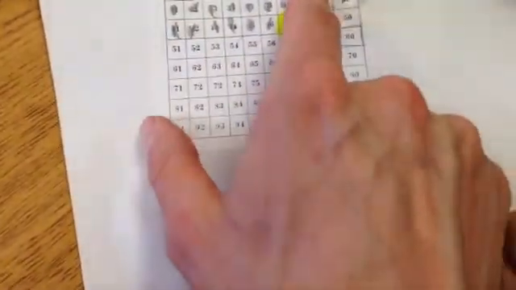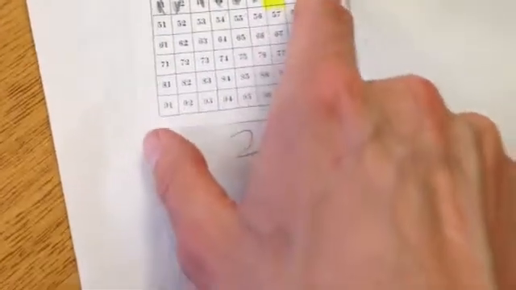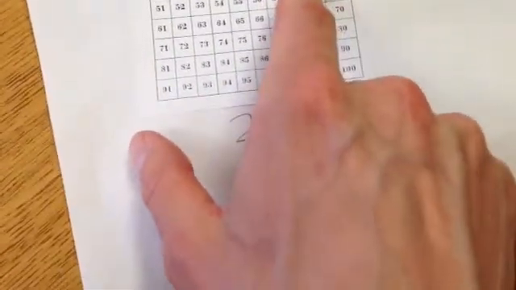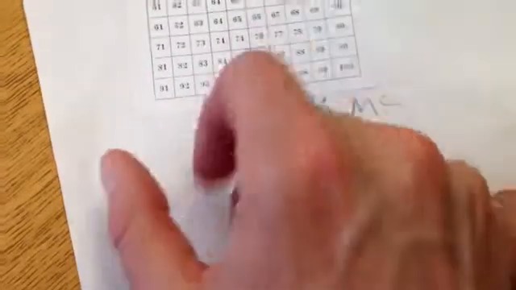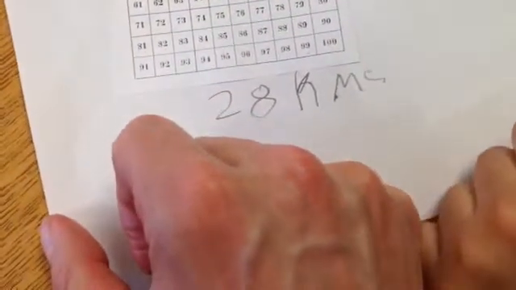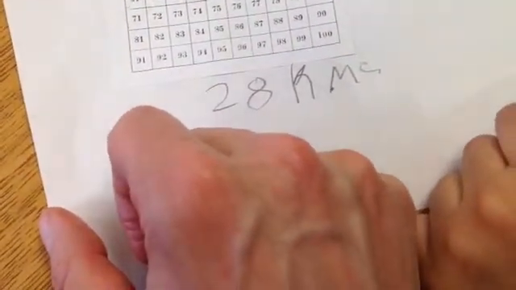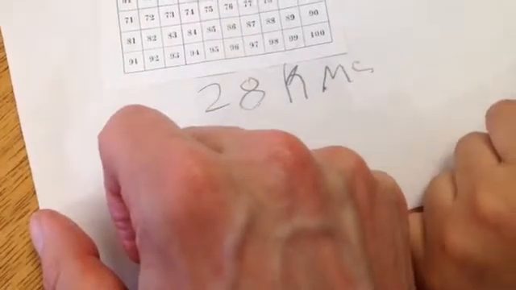So how much is that? If you went down there, you would go 10, 20, 30. Then we can go backwards. Then we can go here.